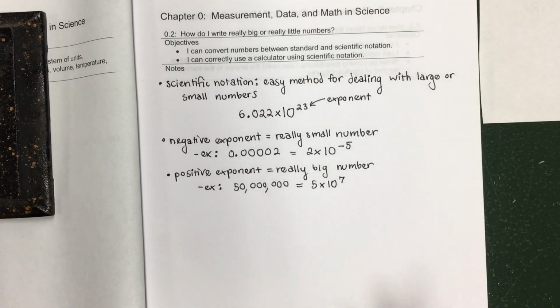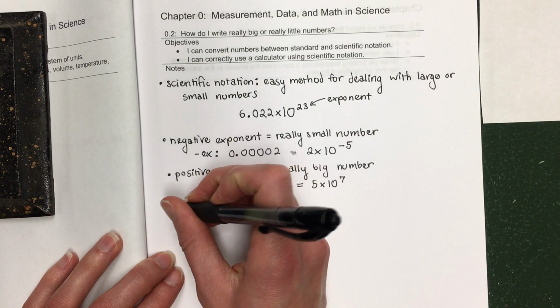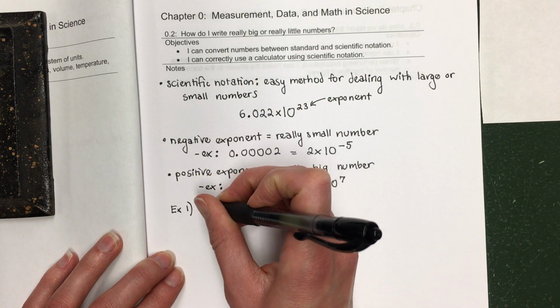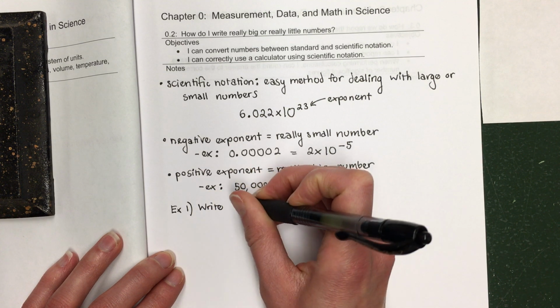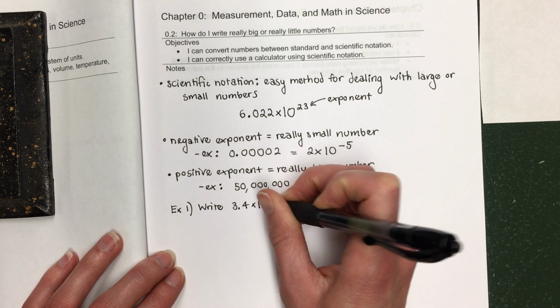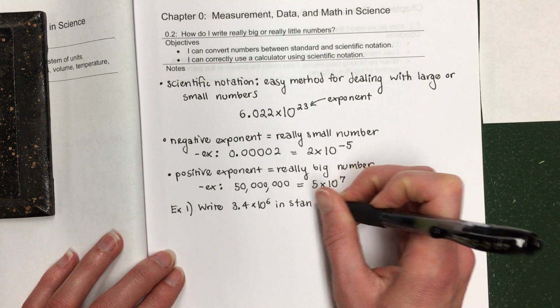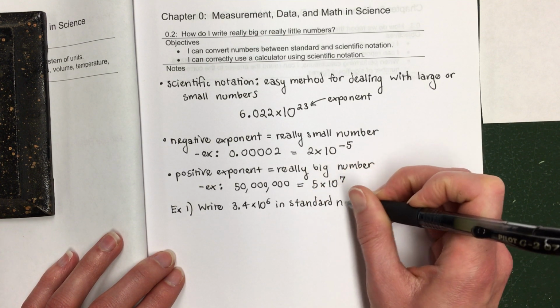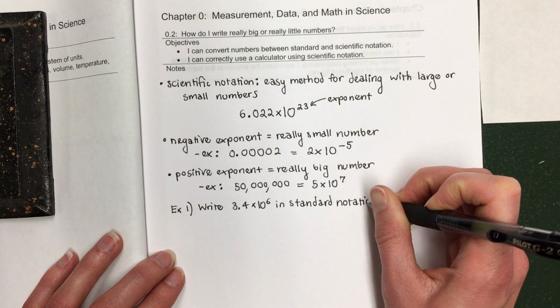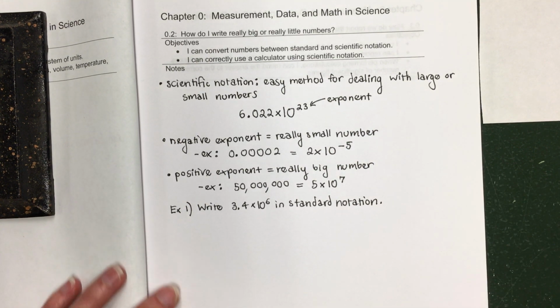All right, so that's all the information you need. Now I'm just going to give you some examples. So, example number 1. Let's write 3.4 times 10 to the 6th in standard notation. Standard notation just means not scientific notation, so like normal notation.